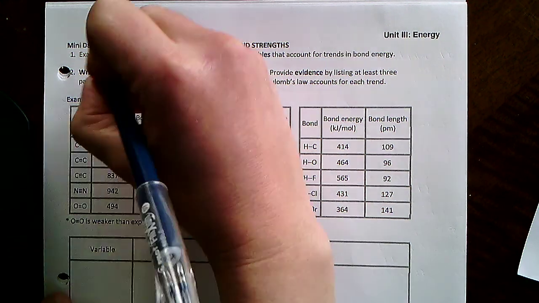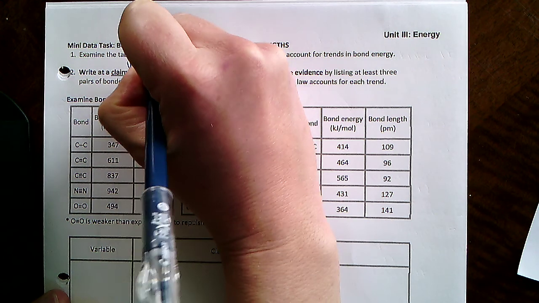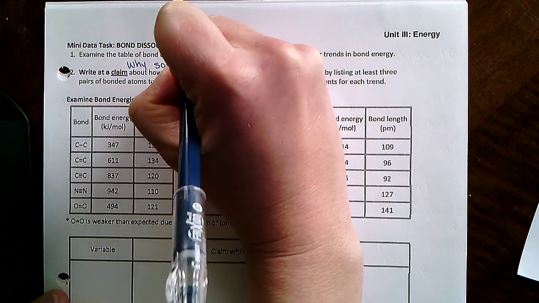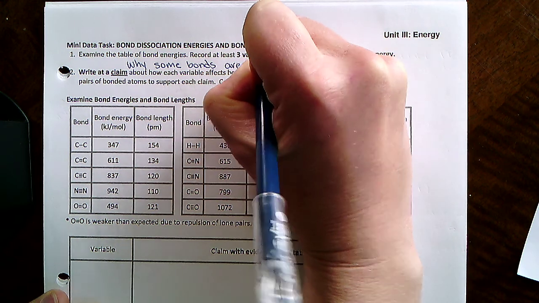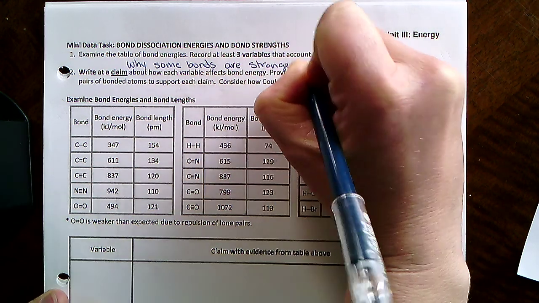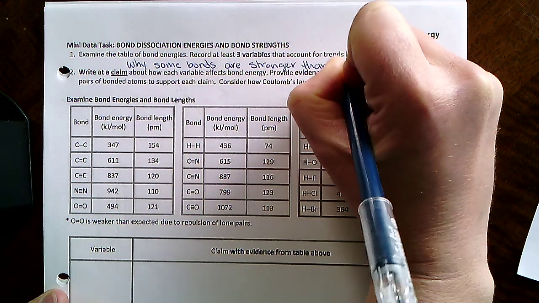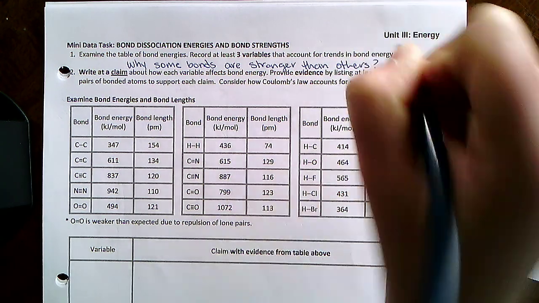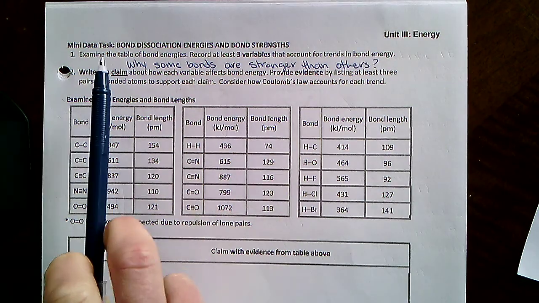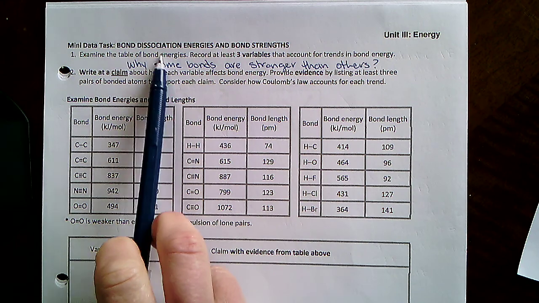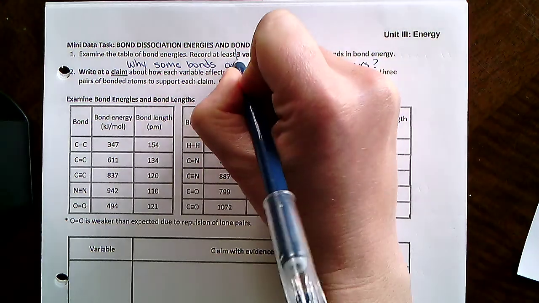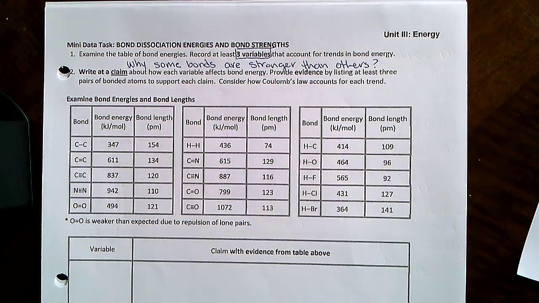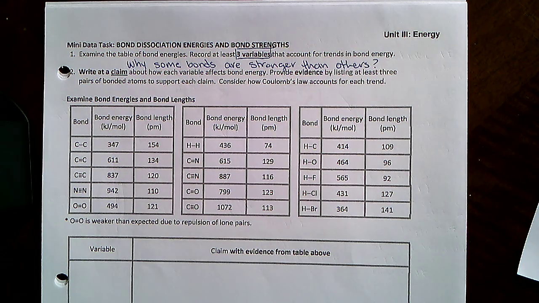So we're kind of asking, why is it that some bonds are stronger than others? So I want you to examine the table of bond energies and record at least 3 variables that you see that account for the trends in bond energy.